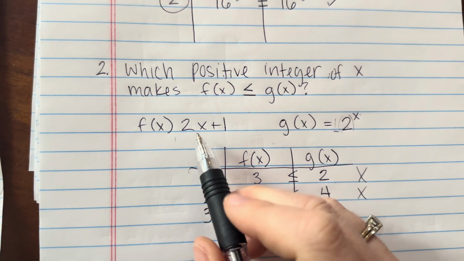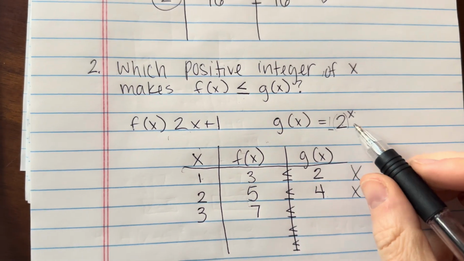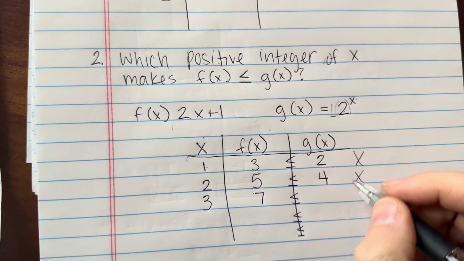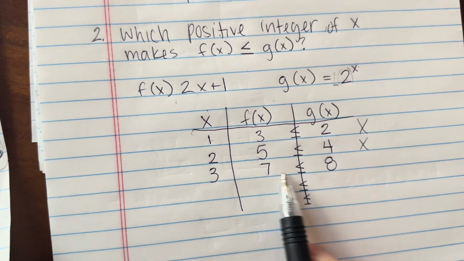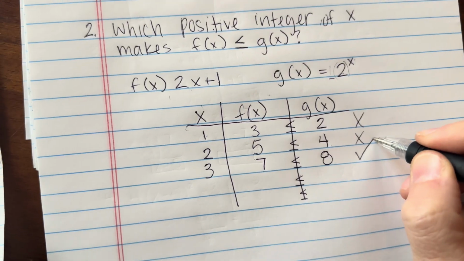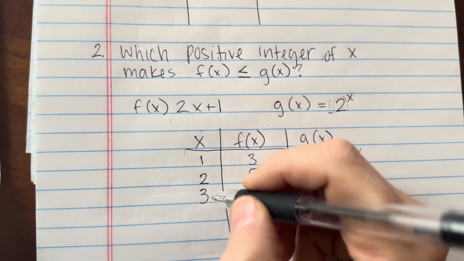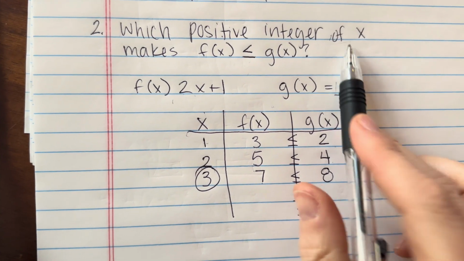Number 3. 3 times 2 is going to be 6 plus 1 is 7. And 2 to the third power, 2 times 2 times 2 is 8. At this point, we have kind of flip-flopped and said now 7 is less than or equal to 8. So this is going to be our answer. The answer, though, is 3 because it says which value of x. So our answer is 3.